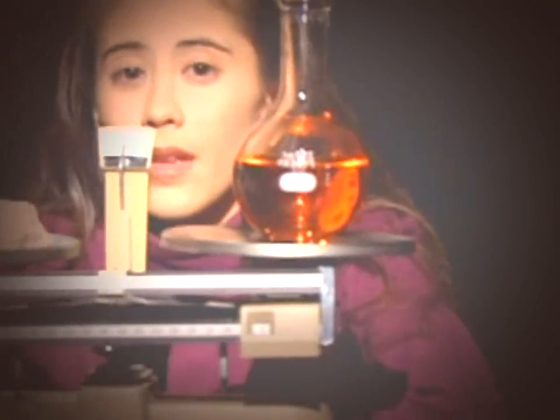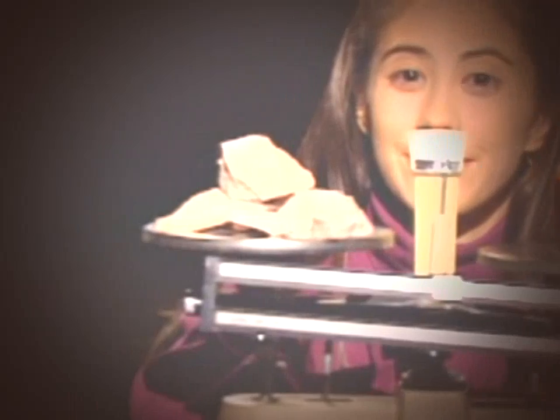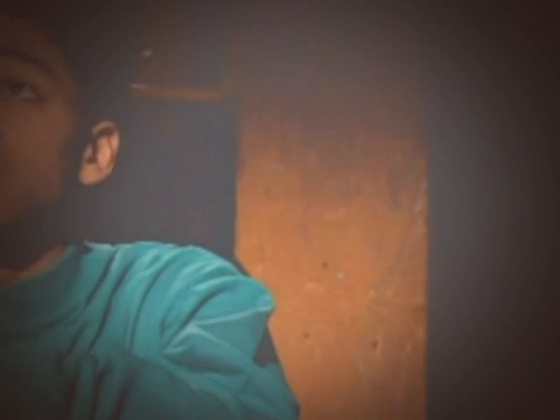The things we measure most are length. Mass. Time. And temperature.